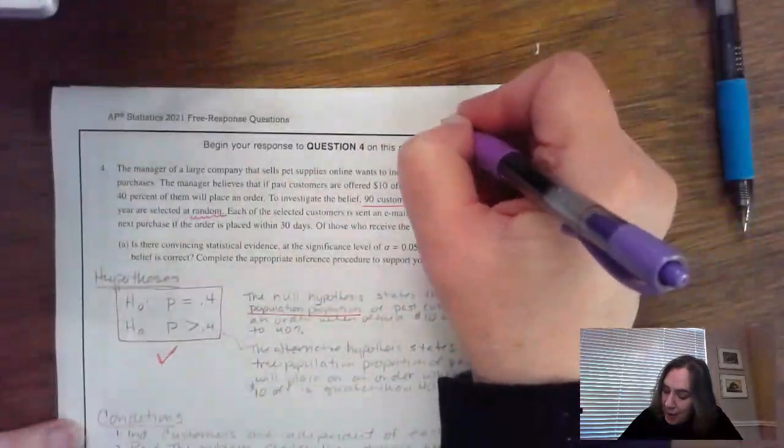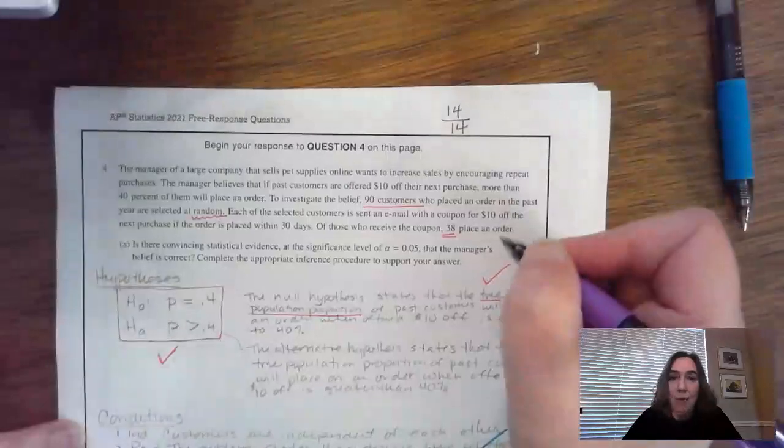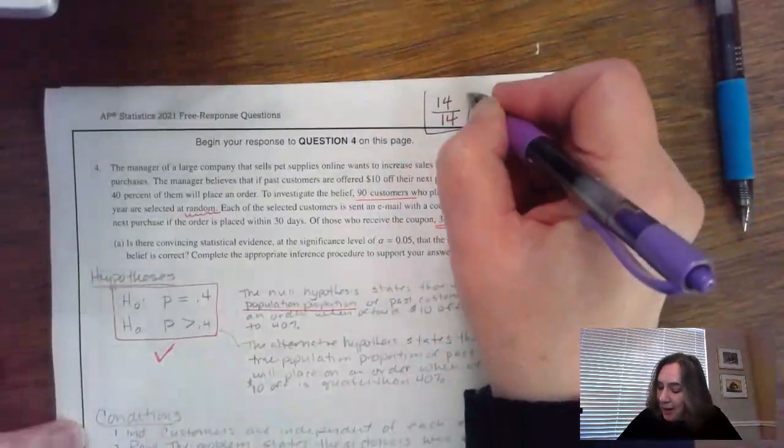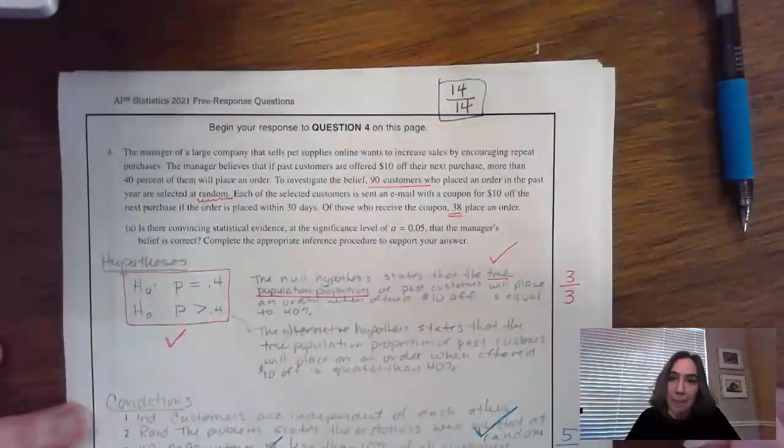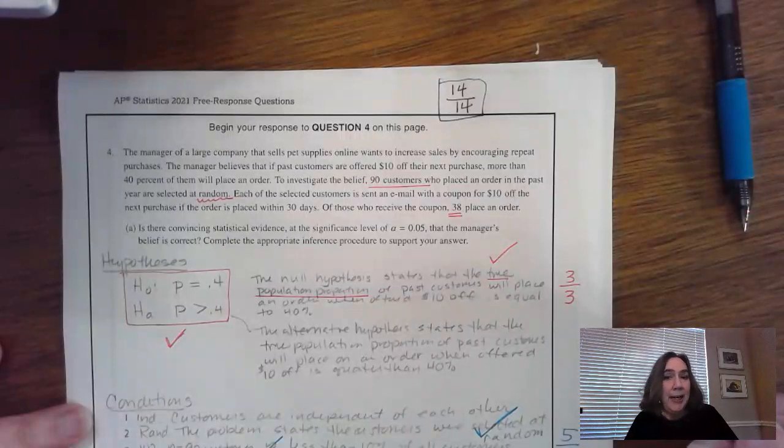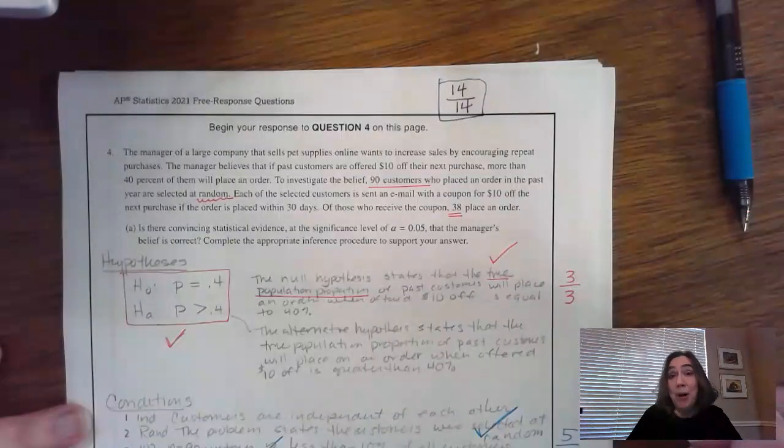So now in this problem, there are 14 different points right here. So put your answer, how many you got out of 14, at the top of your page, and hopefully you have a better sense as to what the AP is looking for to get the E's and the P's and I's by doing the checkmark grading.